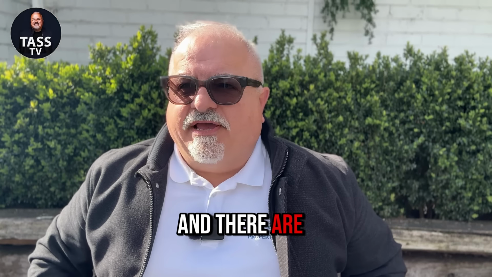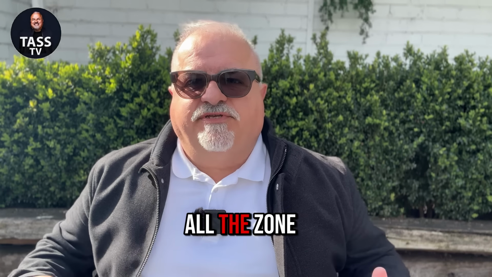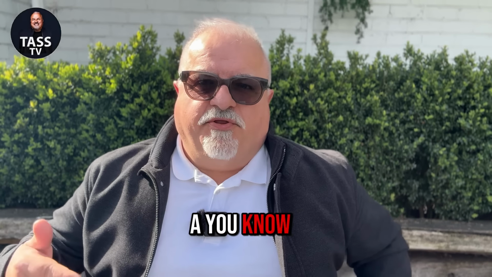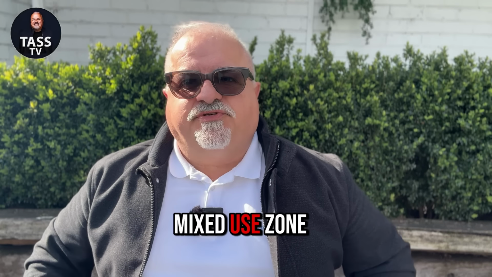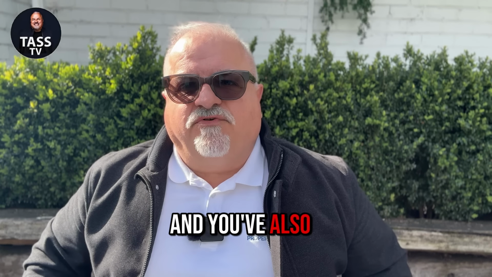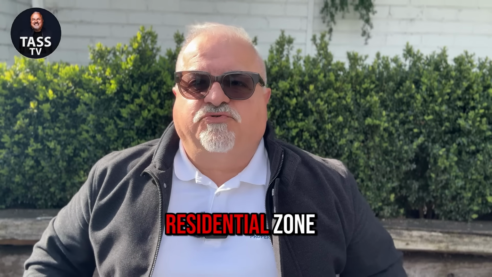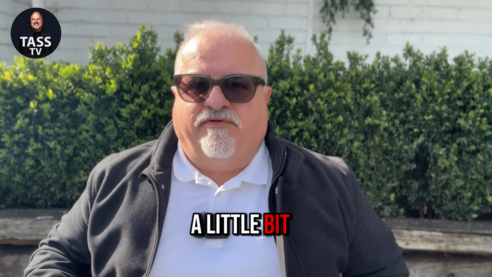And there are roughly 6 zones that make up more than 90% of all the residential zones here in Melbourne. And it's neighbourhood residential, general residential, residential growth zone, mixed use zone, and you've also got township zone and low density residential zone, principally for acreage style properties. So go back, watch video 1 for a little bit of a recap.